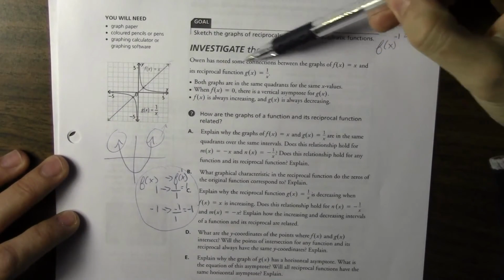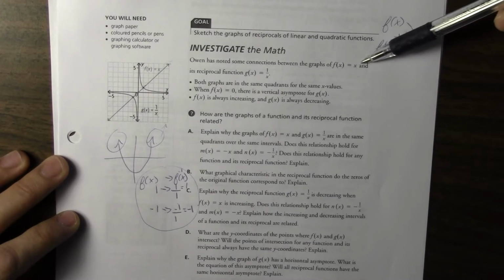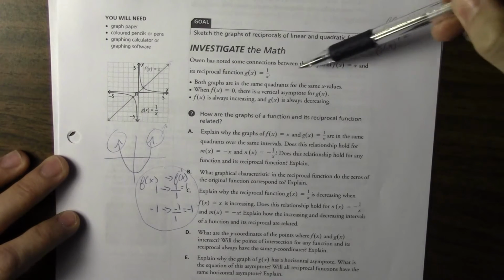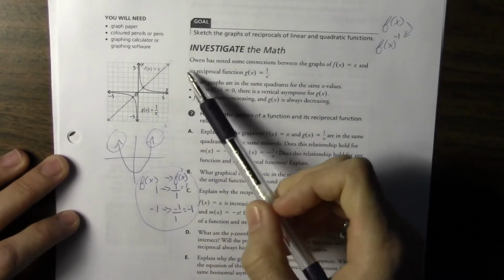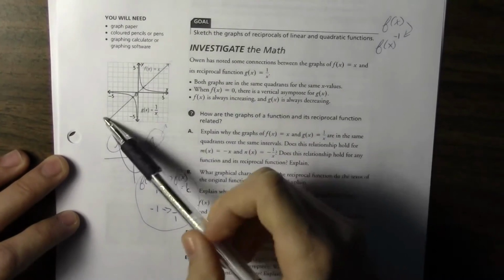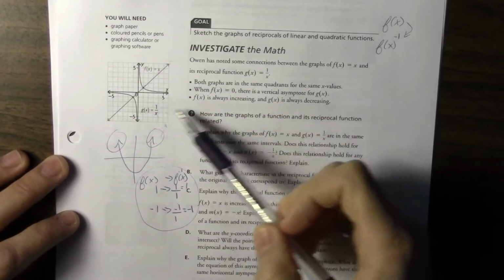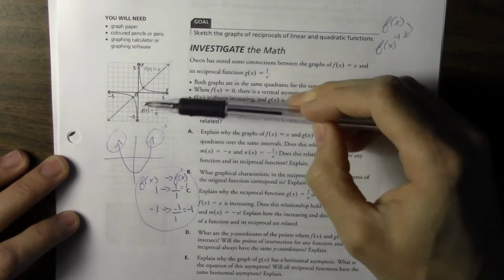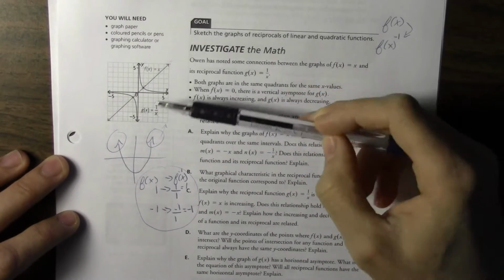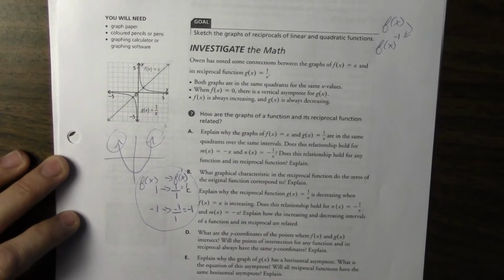So it says, Owen has noted some connections between the graph of f(x) = x and its reciprocal 1/x. By first looking at it, there doesn't look to be anything similar between these two graphs. One is a basic line and one is these funky curves with all these vertical asymptotes. Our job today is to determine and to show that there are actual real relationships between these two graphs.